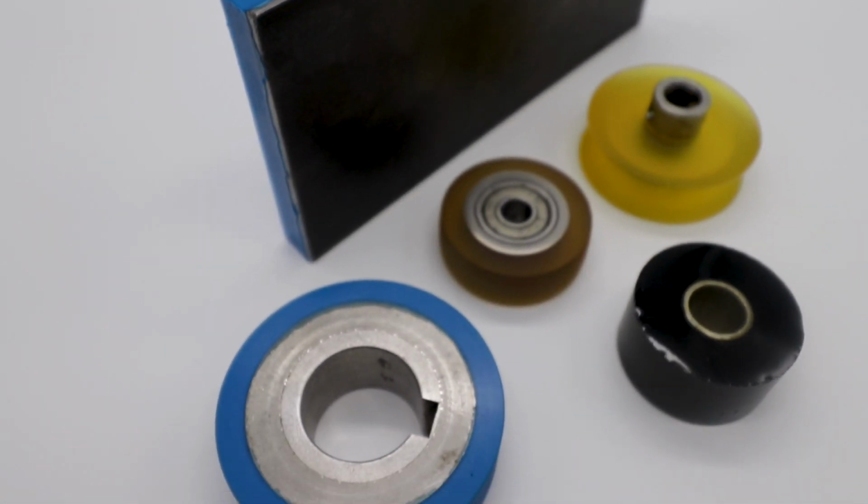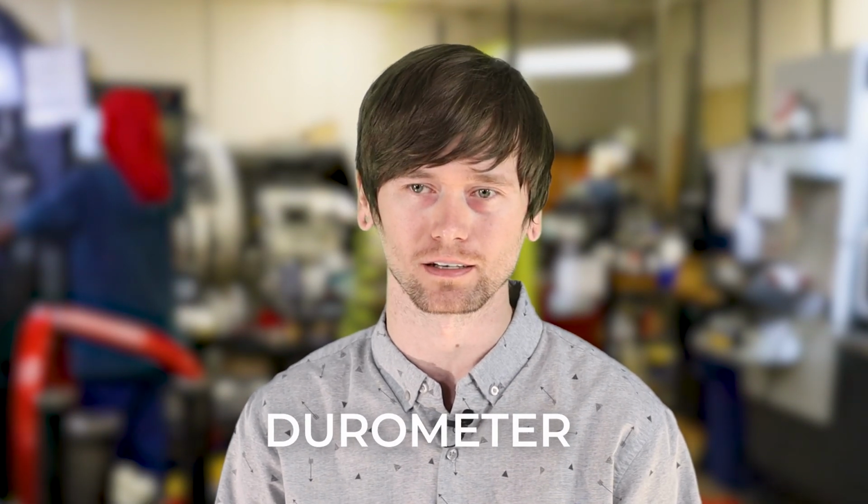So the hardness of polyurethane is usually specified by the customer. It is something that is measured with a durometer, whether it be A scale, F scale, D scale, essentially soft rubber to a very hard plastic. And again, those are measured with durometers.